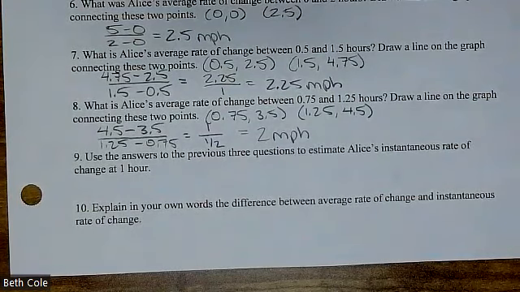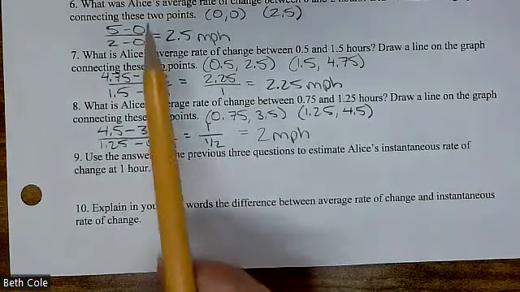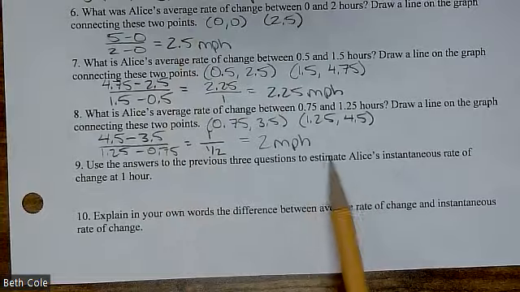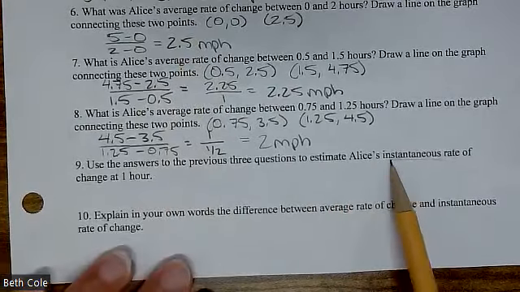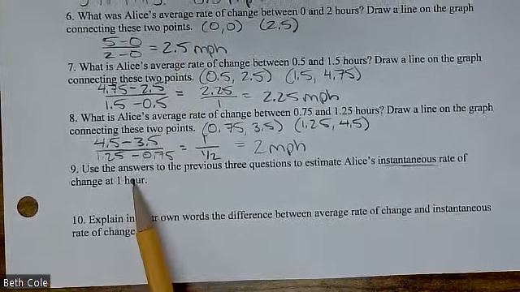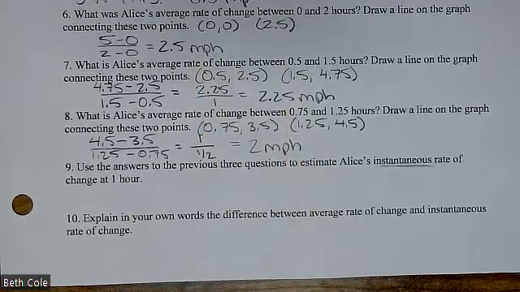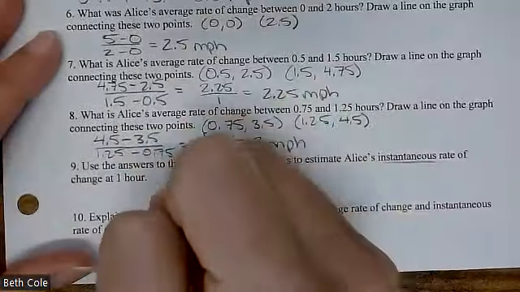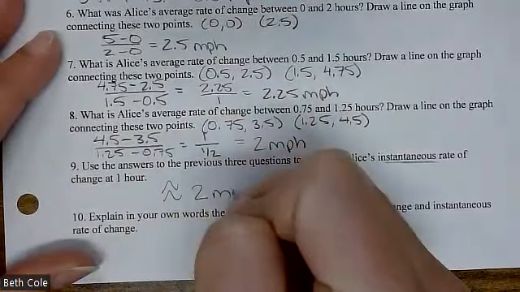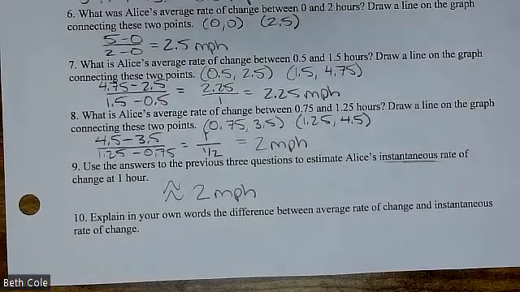Now, number 9, you can't really be wrong because we're estimating. Well, I guess if you said 4,000, that would be wrong, but use the answers to the previous 3 questions to estimate Alice's instantaneous rate of change at time 1 hour. So we had 2.5 and then 2.25 and then 2. So as we brought it in, can we say it was approximately like 2 miles per hour? Or you could even say 1.9 if you wanted to be really nitty gritty about it. But do you see how we brought that in and zoomed in on that point, and that should have felt like a limit?